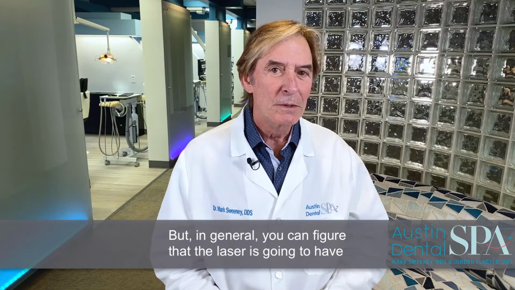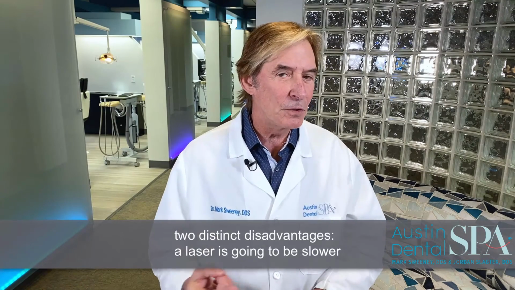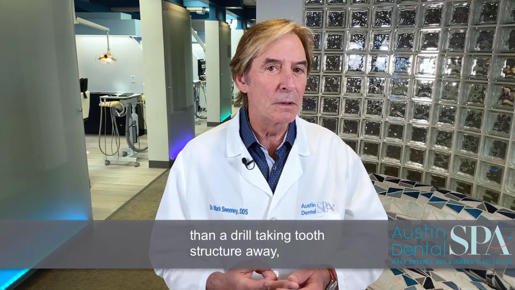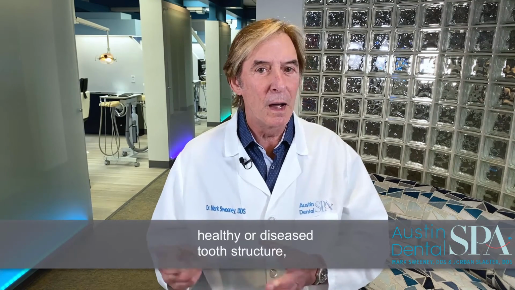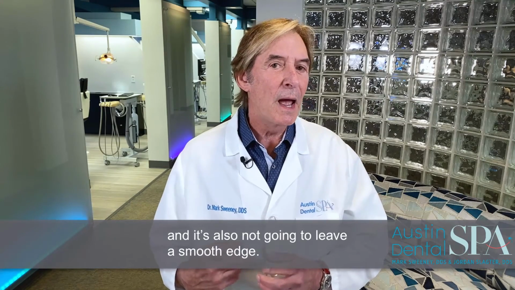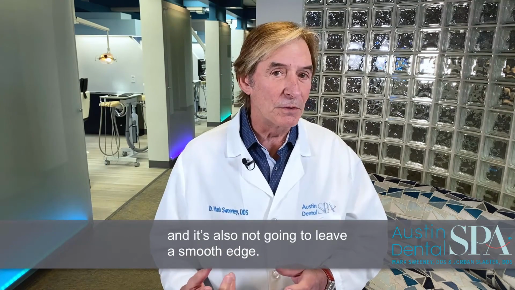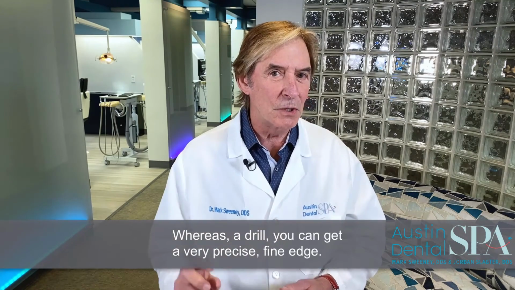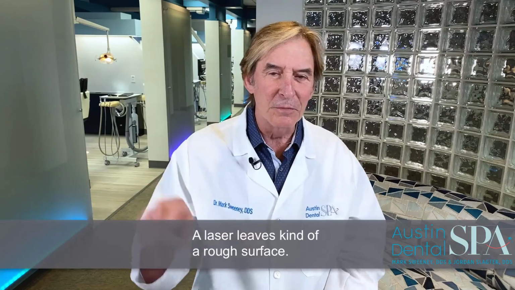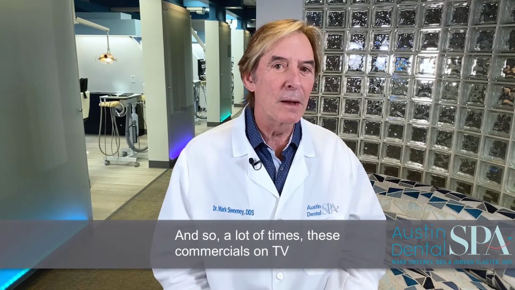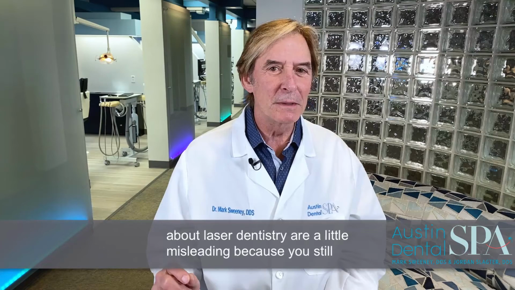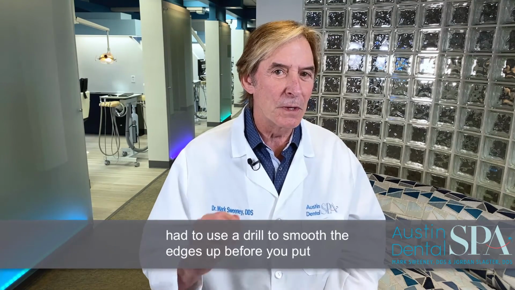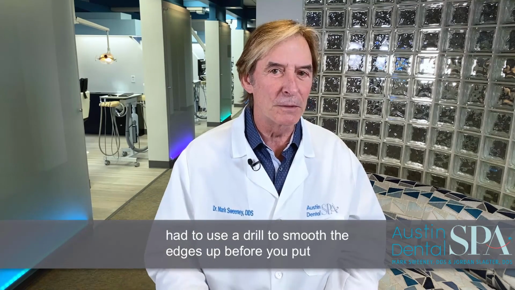But in general, you can figure that the laser has two distinct disadvantages. A laser is going to be slower than a drill, taking tooth structure away, healthy or diseased tooth structure. And it's also not going to leave a smooth edge. Whereas with a drill, you can get a very precise, fine edge. A laser leaves kind of a rough surface. And so a lot of times these commercials on TV about laser dentistry are a little misleading because you still have to use a drill to smooth the edges up before you put a filling in.